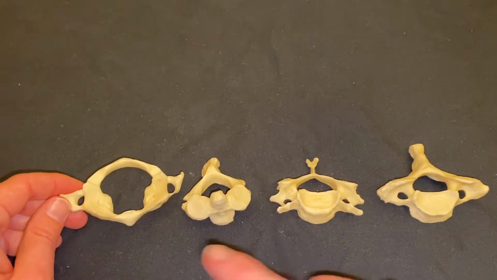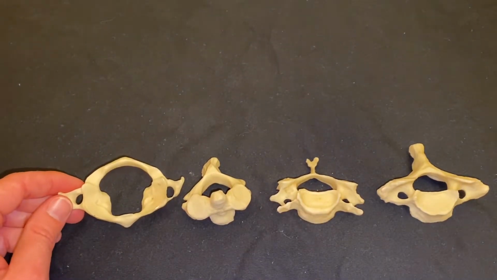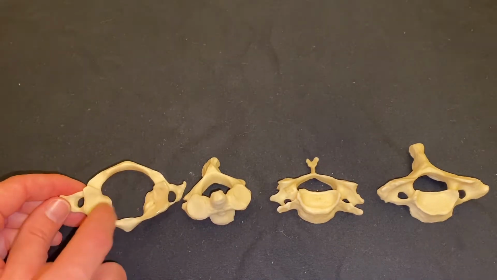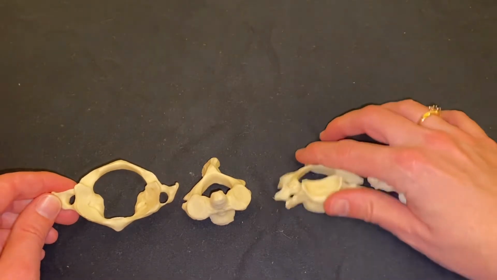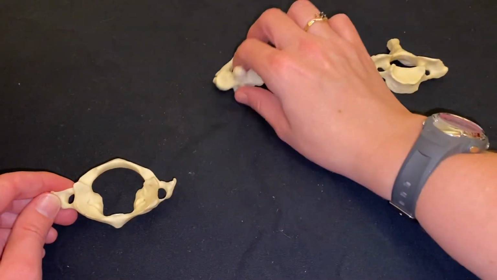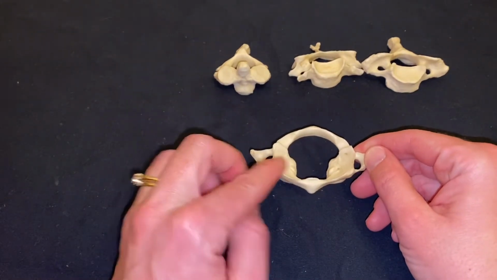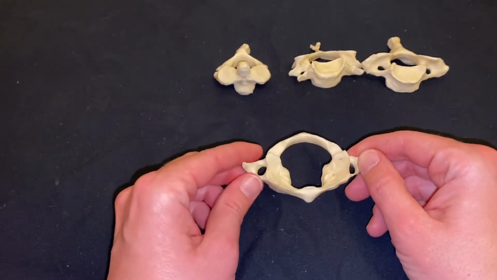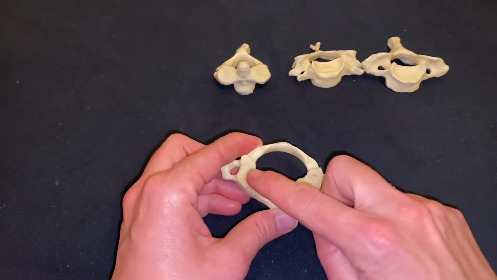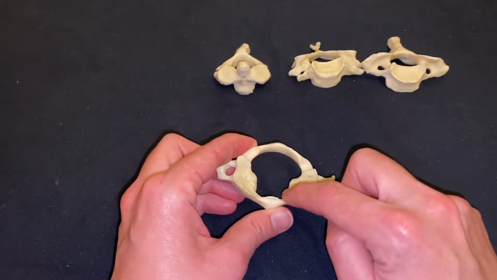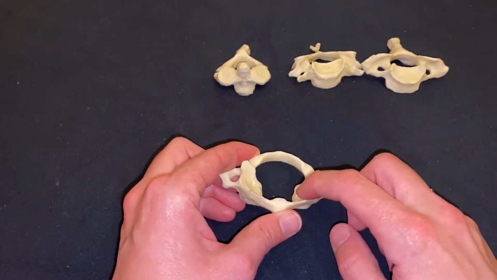You don't see much of a body on this vertebrae. You see that really large vertebral foramen here, and you can see the little transverse foramen on the side here. I'm going to move this over here so we can kind of see that. So we see the vertebral foramen and then the 2 little transverse foramen there. You can see the superior articular process and facet right here, and you'll notice that they're these really big, kind of almost like a bowl-like depression there.